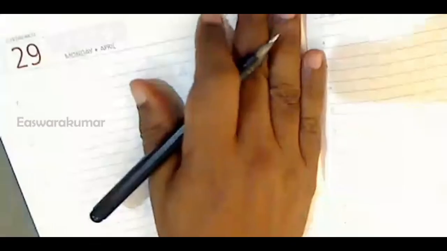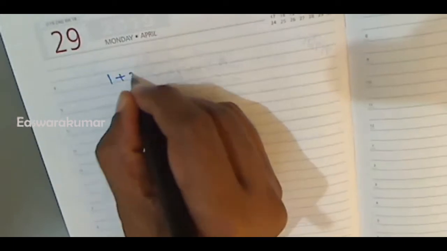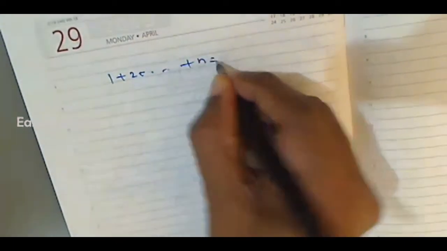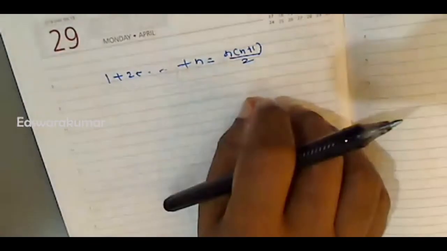Okay, first let me take one problem and try to prove it using mathematical induction. The problem which I take is 1 plus 2 plus etc. plus n is equal to n into n plus 1 divided by 2. So this is the formula, right? We have to prove that this formula is correct.